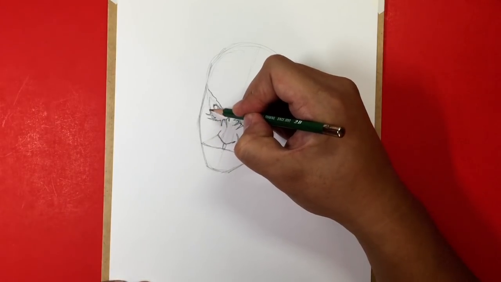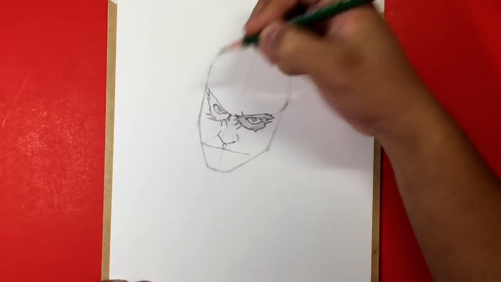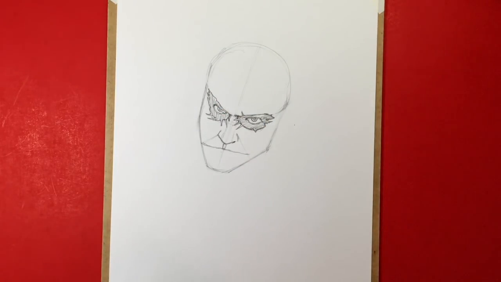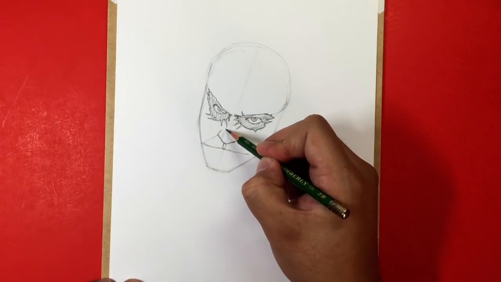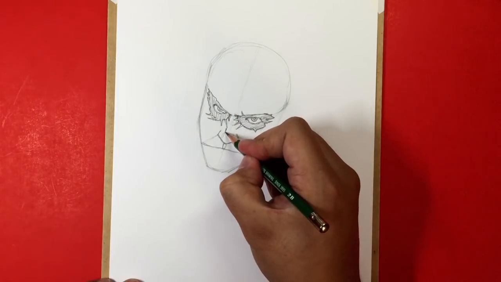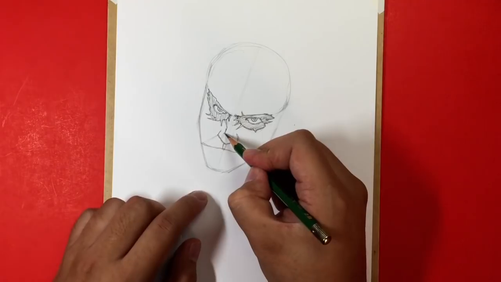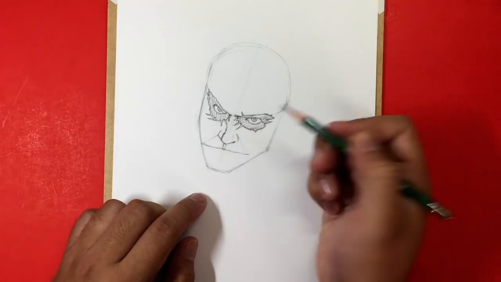Okay, so two more spikes there, maybe, and then over here, a series of spiky thingies, just like that. And I'm going to shade that in later on. Okay, let's add a few lines on the nose. I'm going to draw this line right here, and the ball of the nose, the tip of it, I'm going to draw a line going down and then out slightly to the left and then down again.